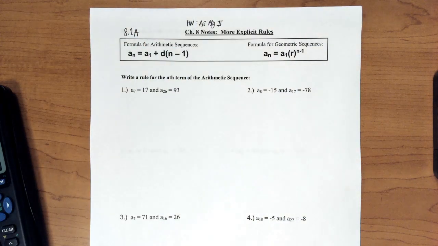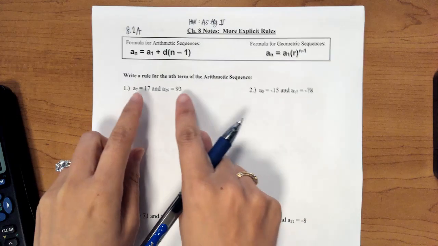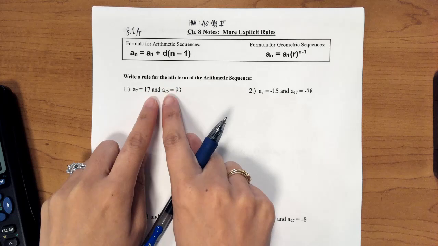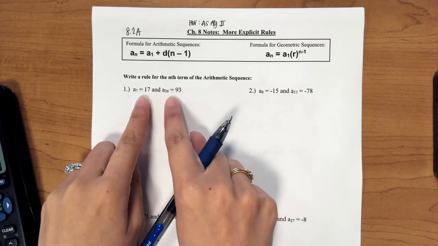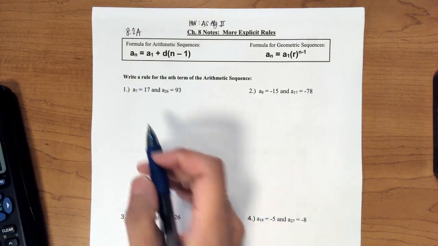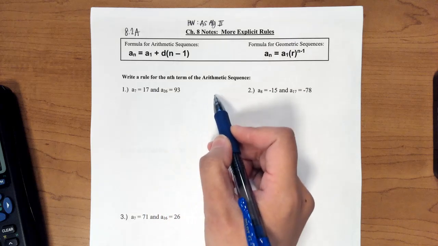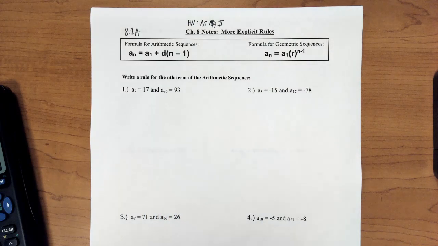Second topic, more explicit rules. So we're going to be writing only explicit rules today, okay? Put recursive aside for now. And we're going to write rules for the nth term given, now instead of a pattern or a sequence, I'm going to give you two specific terms of that sequence, and you won't be able to use the pattern or the sequence to figure out what you're adding or subtracting by here.